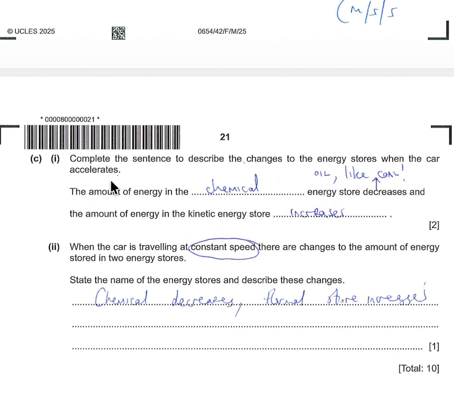Let's see what we're doing. We are accelerating. So let's work backwards here. Accelerating means speed up. It means the amount of energy in the kinetic energy store is going to increase, half mv squared. If v is going up, kinetic energy is also going up. The bit that I think students might struggle with is where that energy comes from, and that comes from a chemical energy store. Oil, which you assume is powering this car, is a chemical energy store, just like coal, just like food, just like batteries. And so therefore, when the chemical energy store goes down, the amount of energy in the kinetic energy store goes up. So it's quite a nice question to test your understanding of types of energy stores.